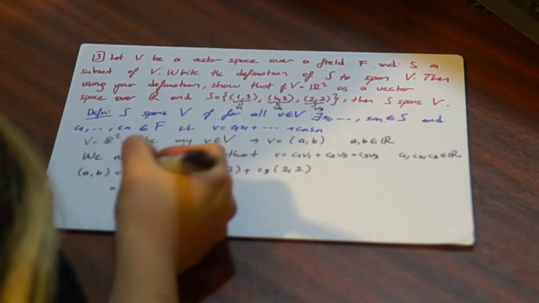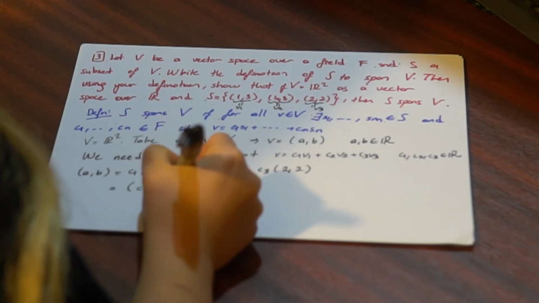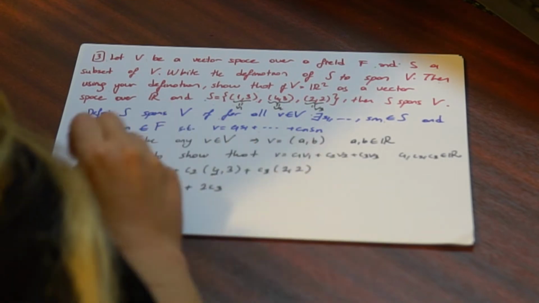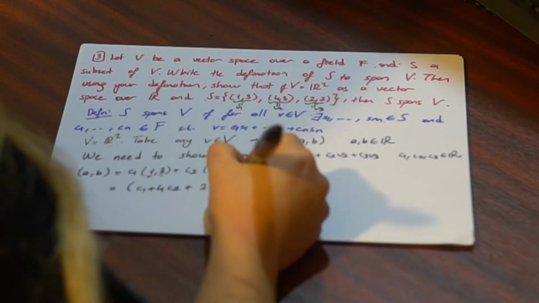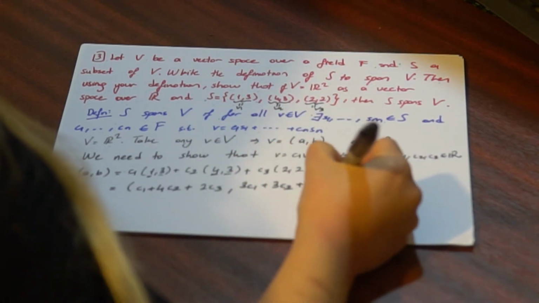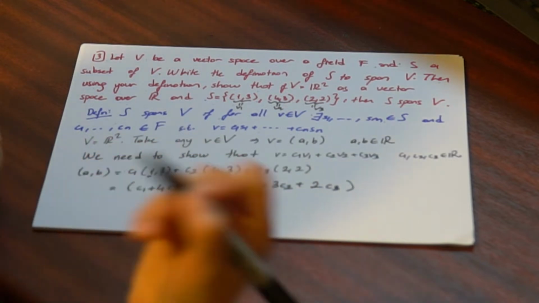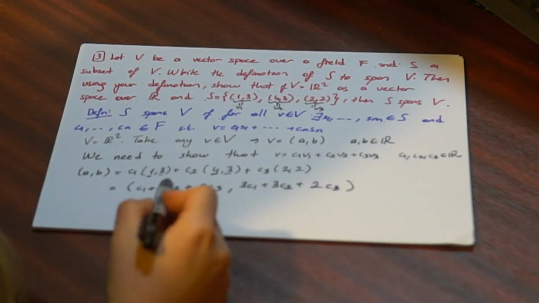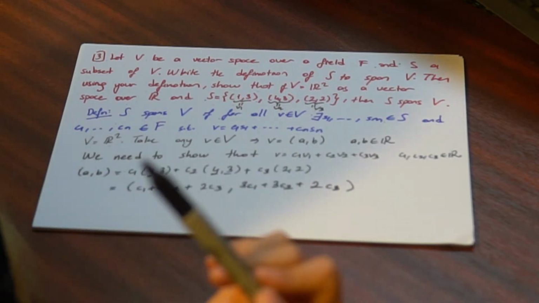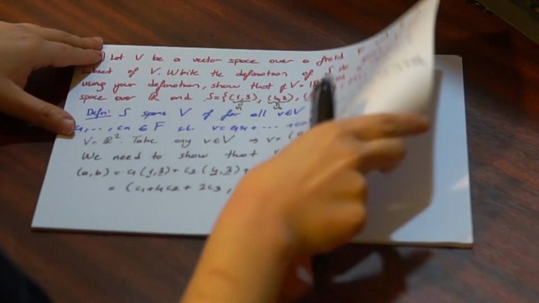And this implies that in the first place we have C1 plus 4C2 plus 2C3, and in the second place we have 3C1 plus 3C2 plus 2C3. So we need to show that we can find such C1, C2, C3 so that C1 plus 4C2 plus 2C3 is equal to A, and 3C1 plus 3C2 plus 2C3 is equal to B. So let's write this here.